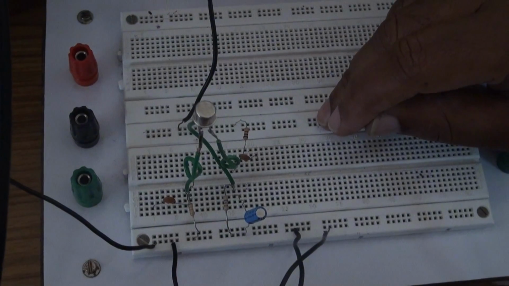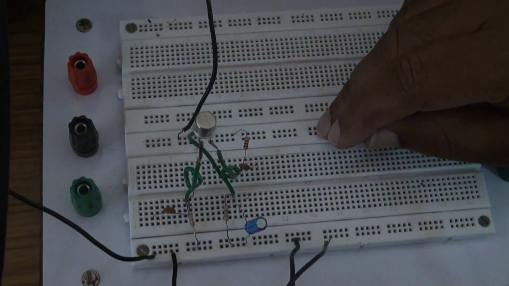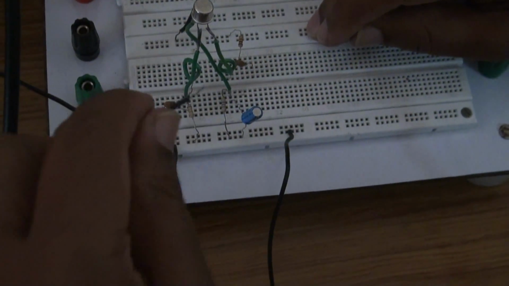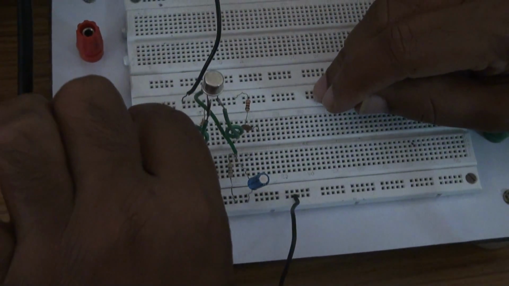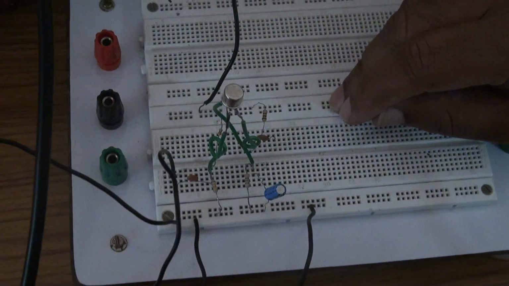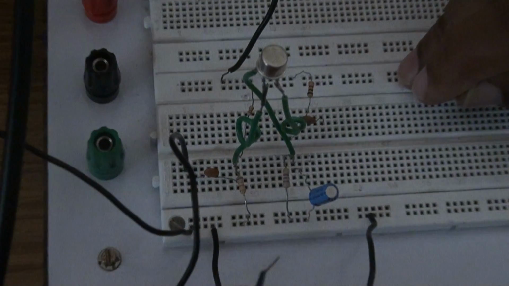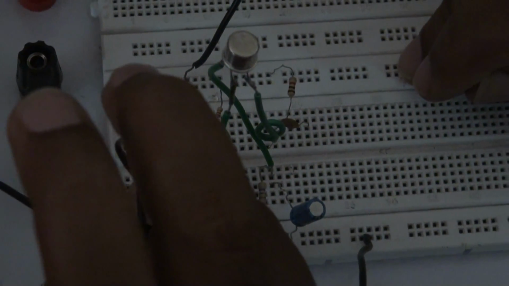So now you can check the input signal. This is the signal generator probe, so that should be connected to this point. And on the CRO you can check the input signal, what we set.